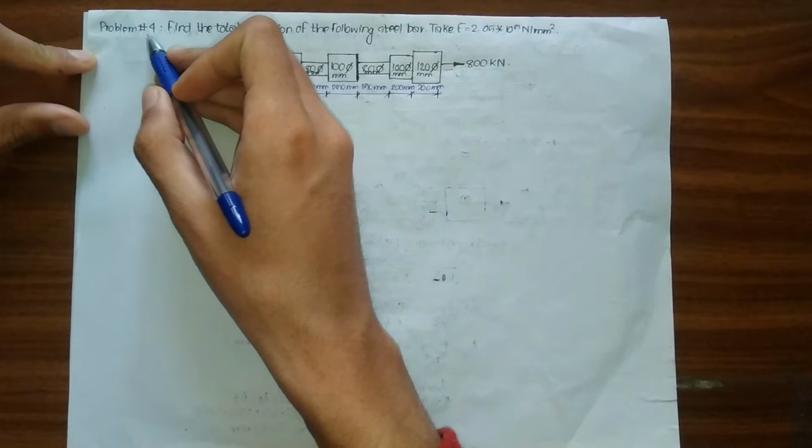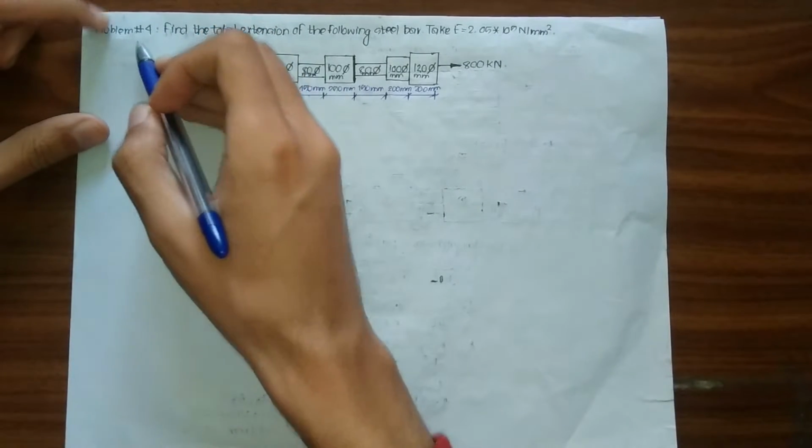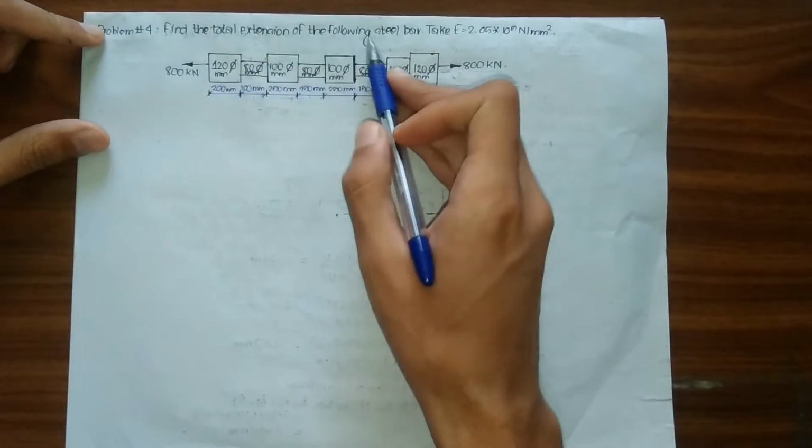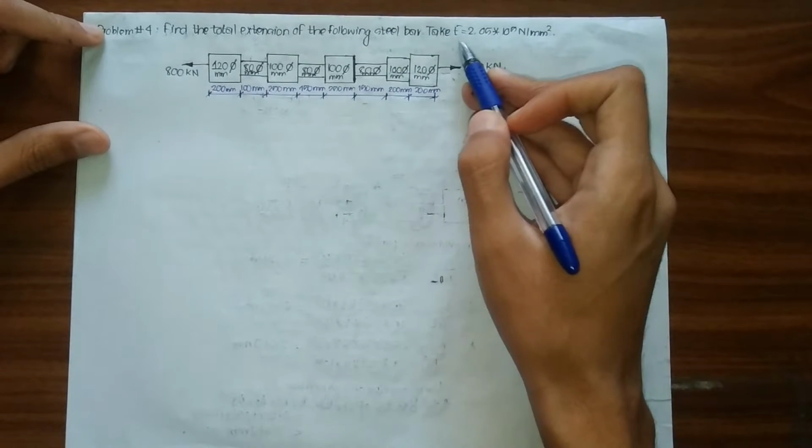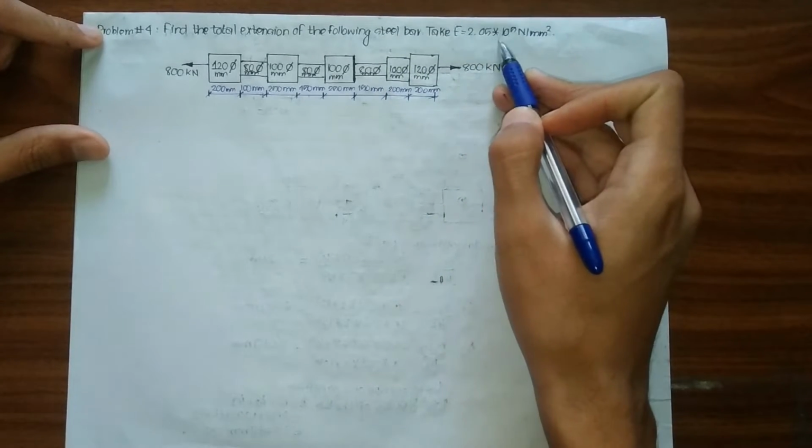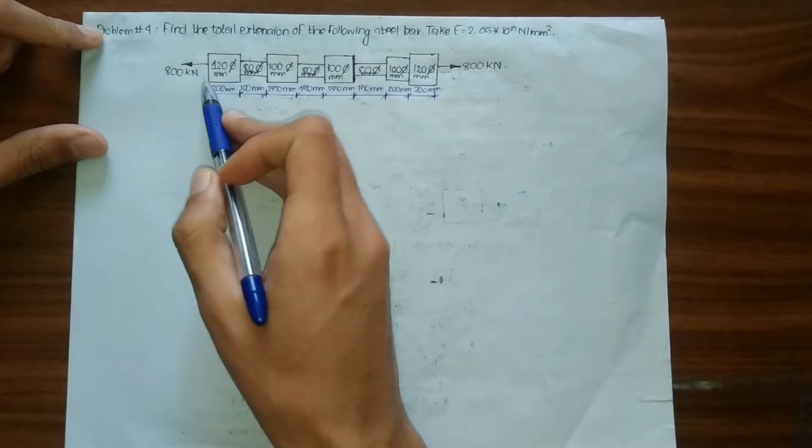In this lecture video, we'll be solving problem 4 of the chapter on stress and strain, and here our question reads as: find the total extension of the following steel bar. Take Young's modulus E equals 2.05 × 10^5 Newton per mm square.